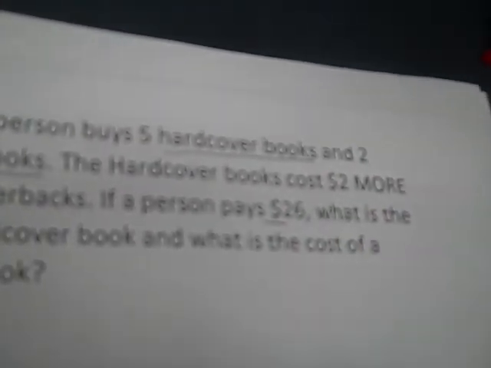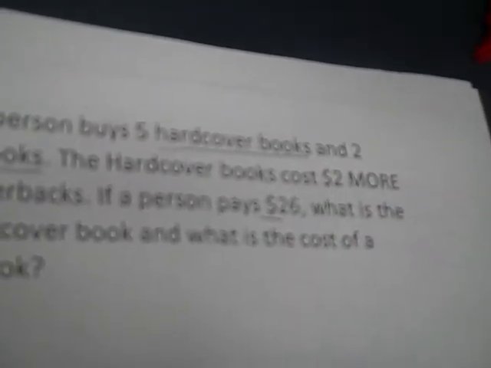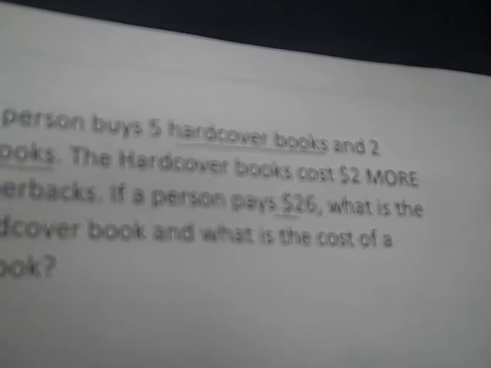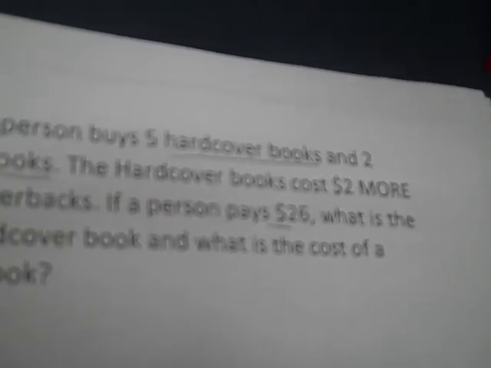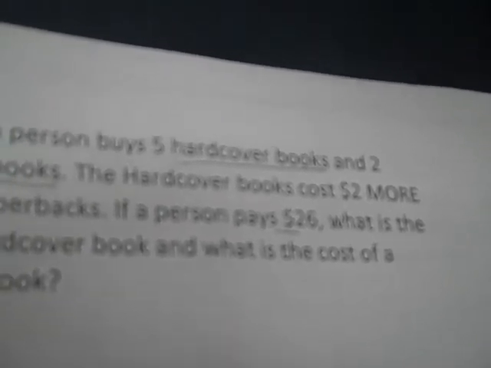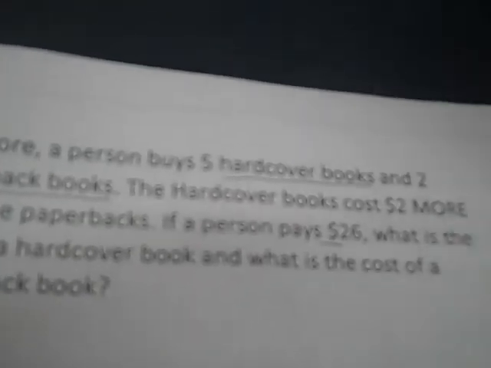Okay, now story problems. At a store, a person buys 5 hardcover books and 2 paperback books. The hardcover books cost $2 more than the paperbacks. If a person pays $26, what's the cost of a hardcover book and what's the cost of a paperback book?